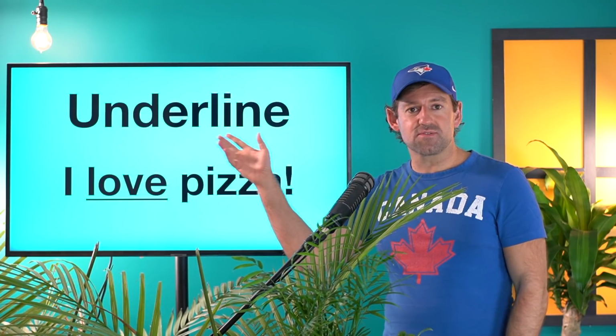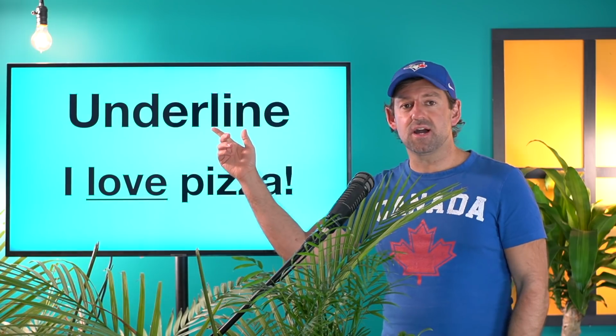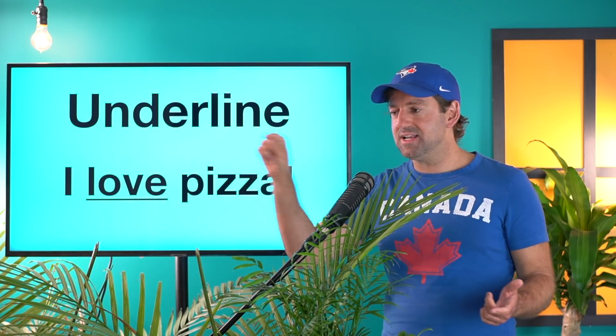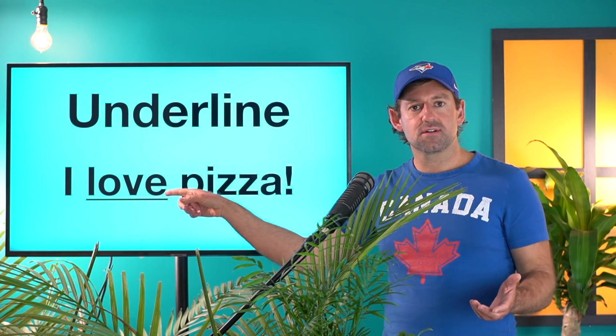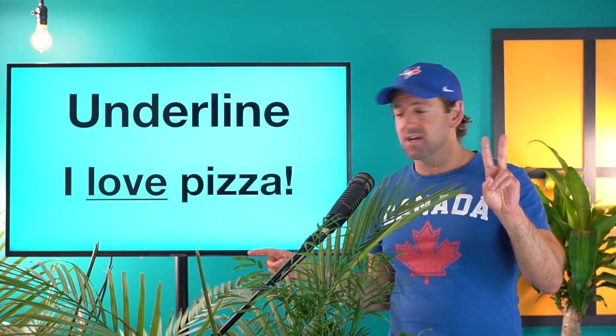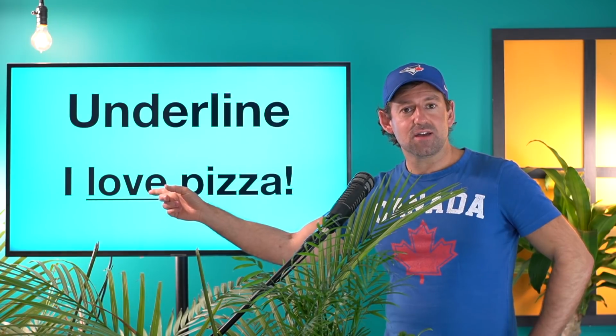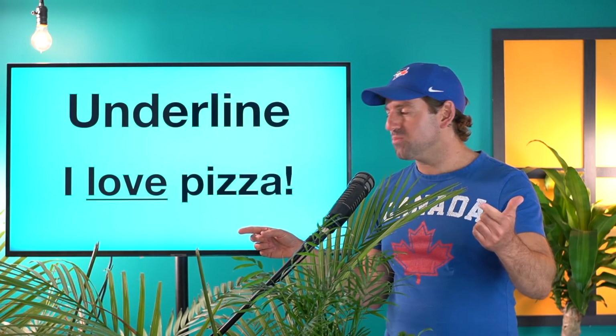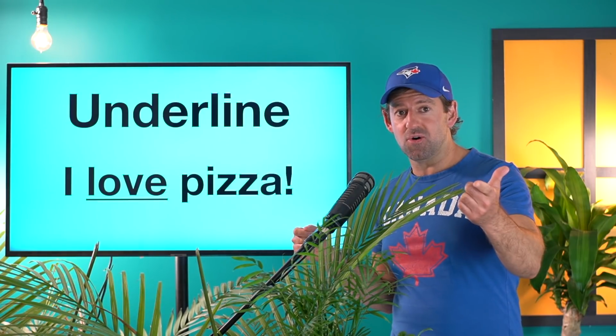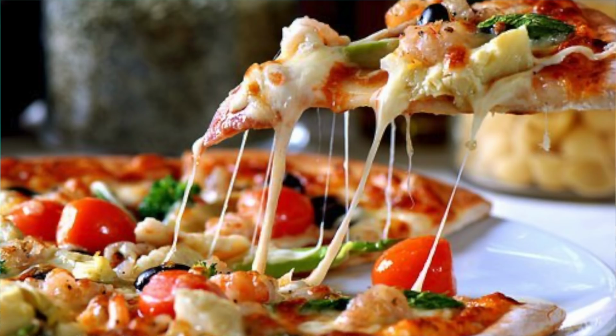Okay, now here's another sort of similar thing. It's called an underline. Okay, so underlining means like this. You sort of draw a line under a word. Now this could be for two reasons. I love pizza. If I put a line under the word love, if I underline this word, that means I'm drawing attention to it. I'm trying to put emphasis. I want you to know that I'm putting emphasis on this word, okay? I love pizza. I love it.